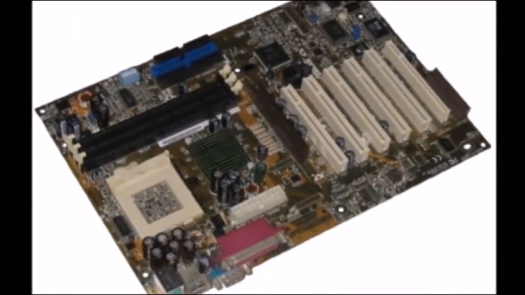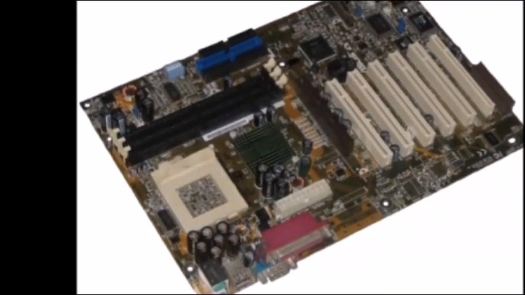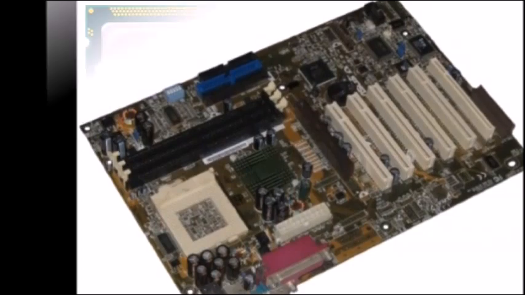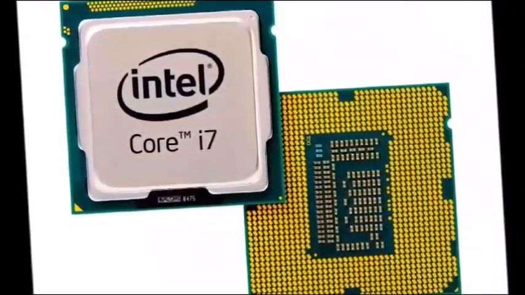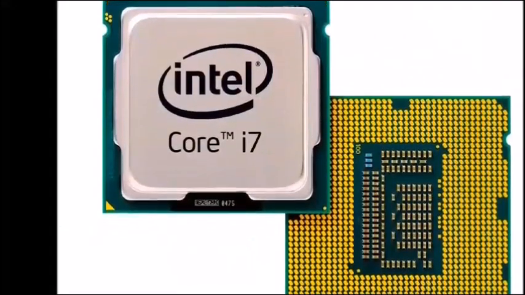The motherboard is the principal circuit board of a computer. In other words, it is the main part of the computer that gets connected to the rest of the components which form the CPU. The microprocessor is the device that performs the functions of the CPU, all in one place.